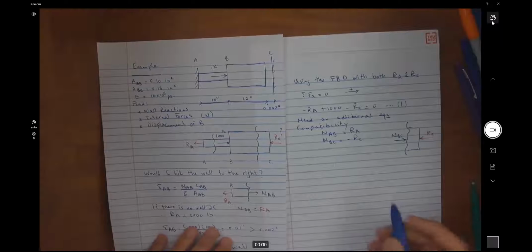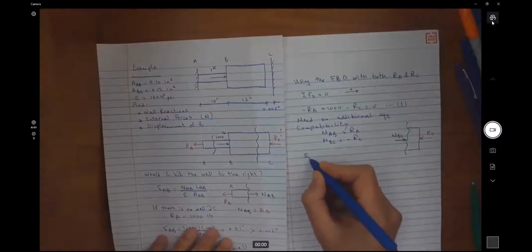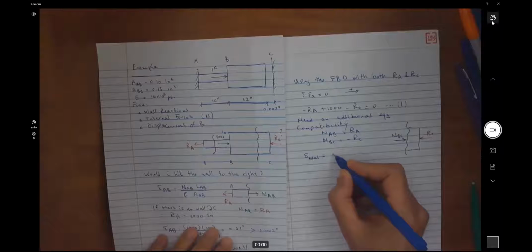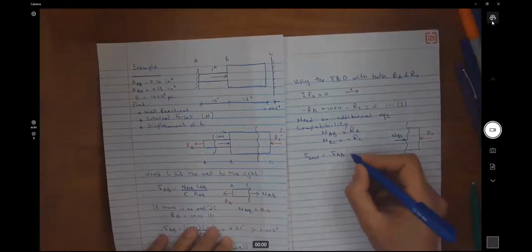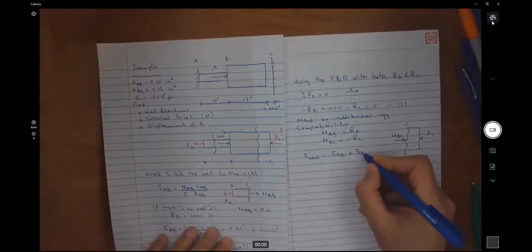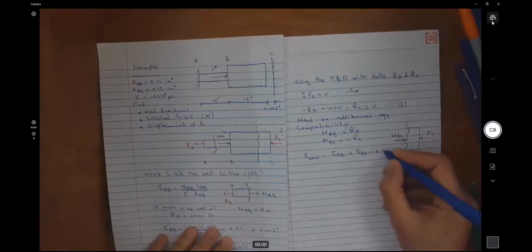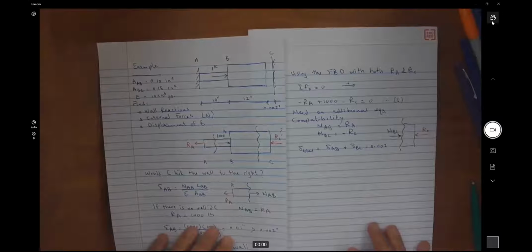So my compatibility is delta total is going to be equal to delta AB, which is positive, we know that, plus delta BC, which is negative. When these two are added together, they can only be equal to 0.002. Does that make more sense now?